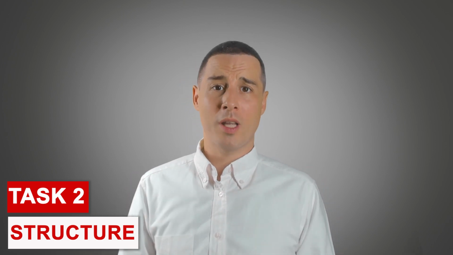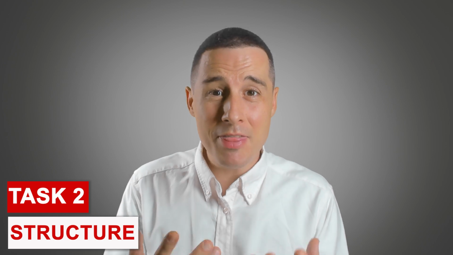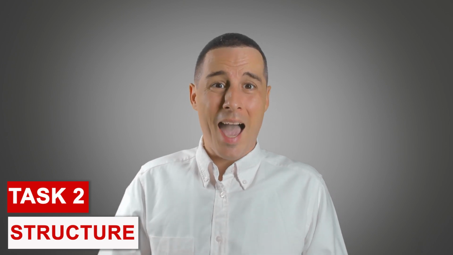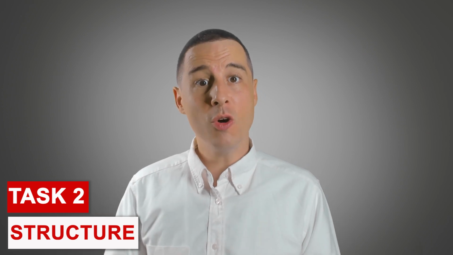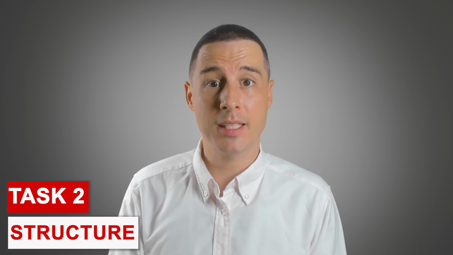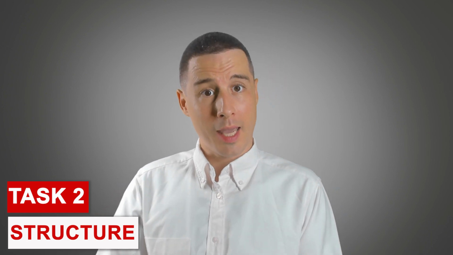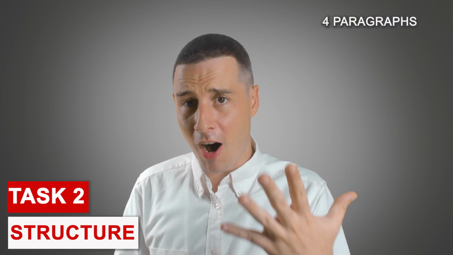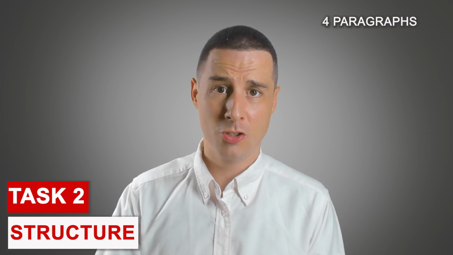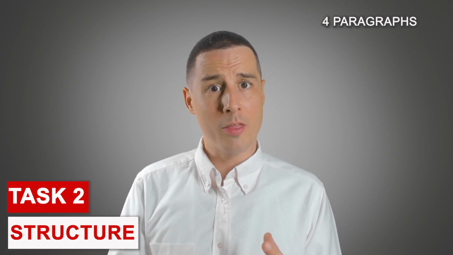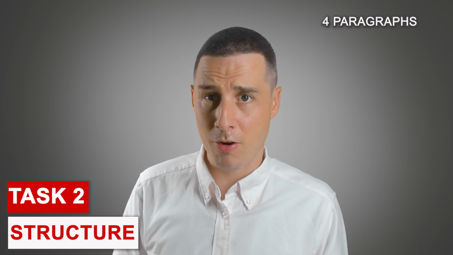Now, what I'm talking about here is really the length of the structure. How many paragraphs you're going to have when you're writing a discussion and opinion essay. Now, a student came to me, like I said, and asked about a 5-paragraph structure and whether we should be using 5 paragraphs to write an answer for a discussion and opinion essay.